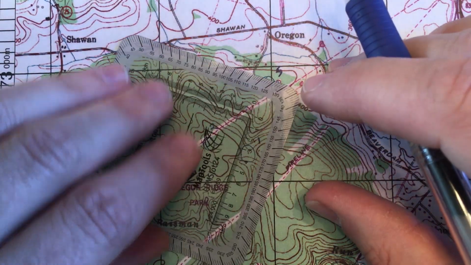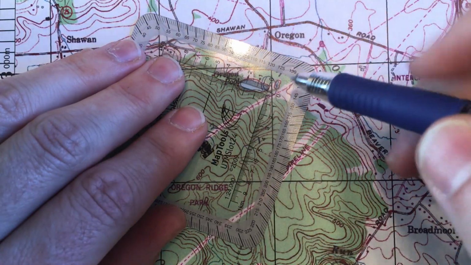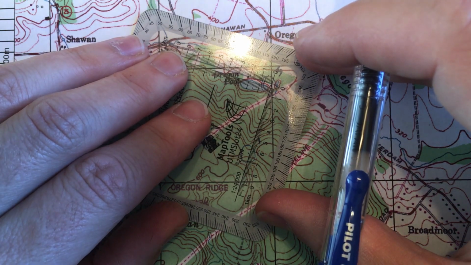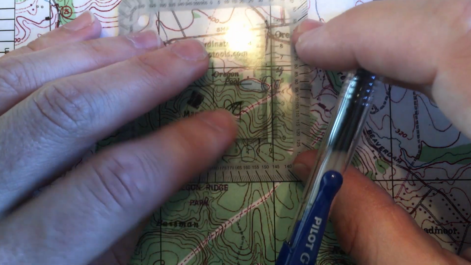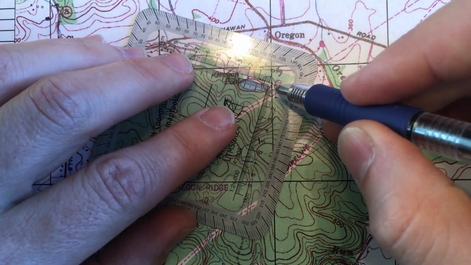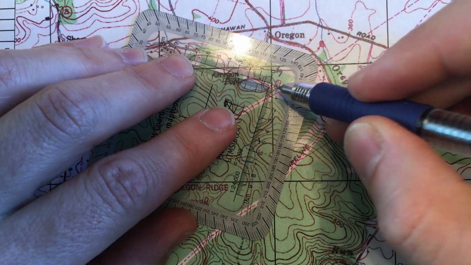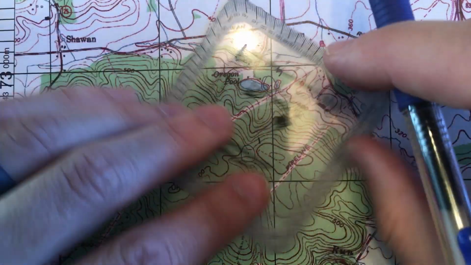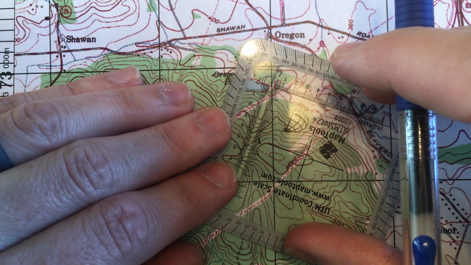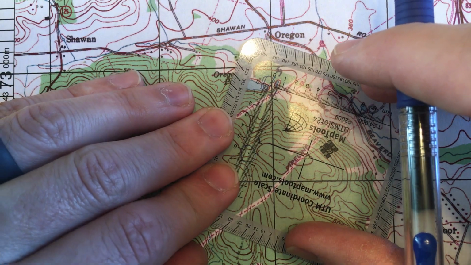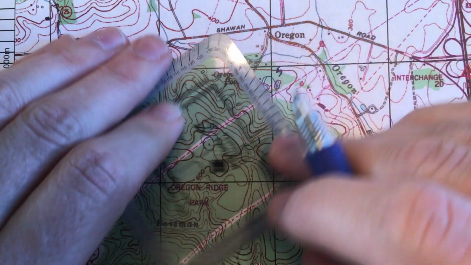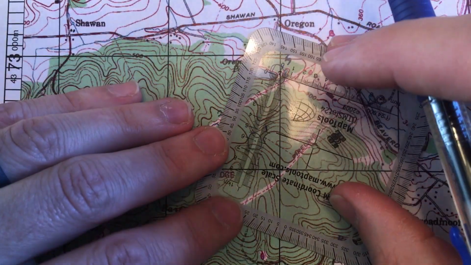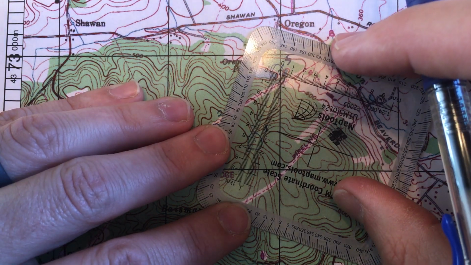So what I'm going to do is take my grid reader, and I like to use the side without the slot for this part, but it's all personal preference. And I'm going to line up my point here with this 0. Now you could use the slot if you wanted to, and line up with the other 0. It doesn't really matter either way. It's just all about personal preference, right? On this particular grid reader, it's a little bit easier to read that way. So we'll go ahead and do that. And so I'll line that up just perfectly like that.